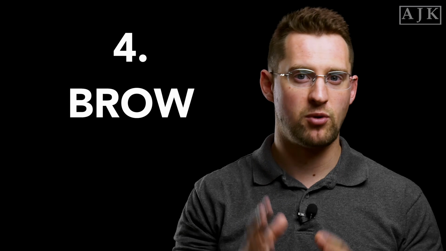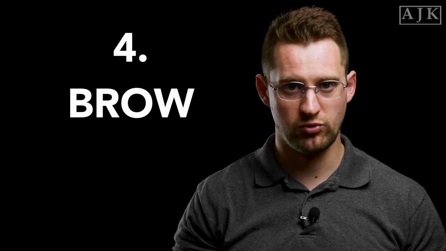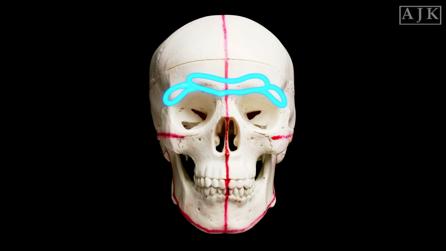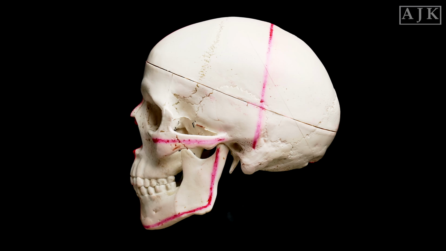Number 4, the brow ridge, or the supraorbital ridge. Men typically have a more prominent and thicker brow ridge than women. This contributes to how the profile of men from the forehead to the nose tends to be more angular and broken up, whereas in women it's more of a smooth flowing S-curve, because there isn't as much of that thick brow ridge to break up the shapes.